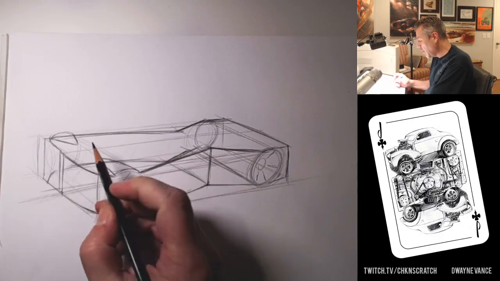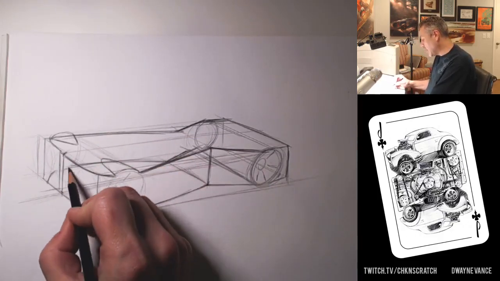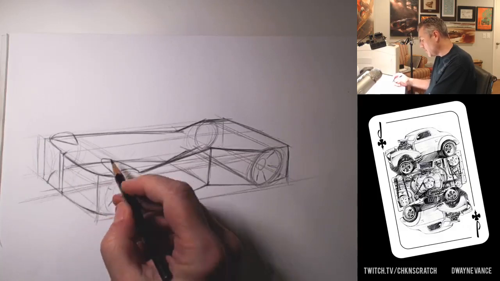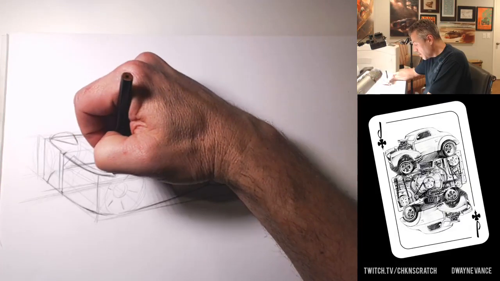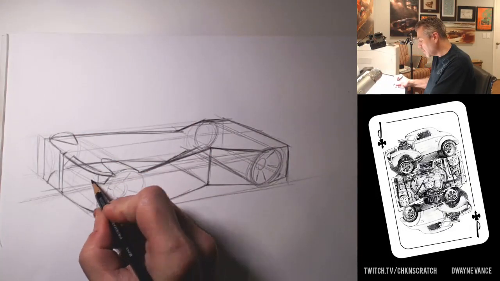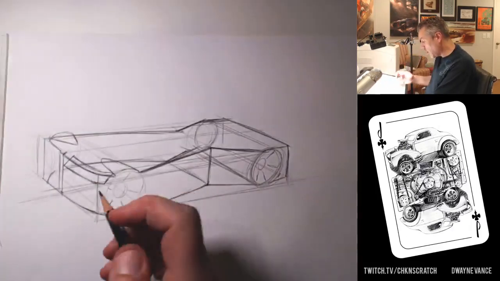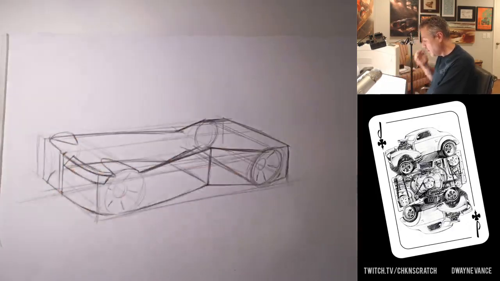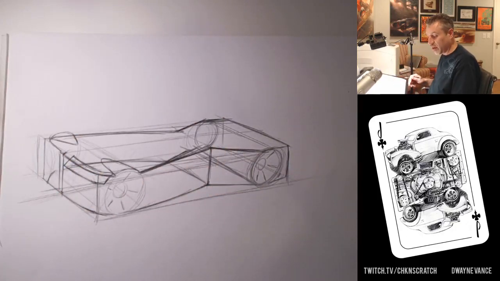So then from here, really, you could start slicing shapes off here, creating chamfers. This is how you start to break down a design. So then when you start creating all these slices, your brain can start to figure out how to shade this stuff and how reflections work and all that stuff.